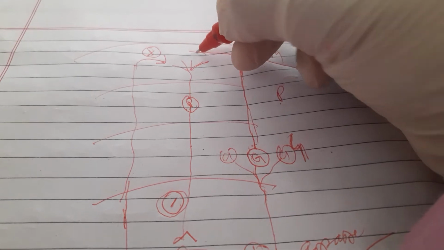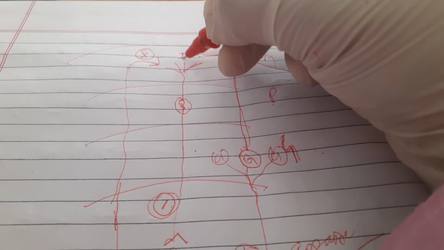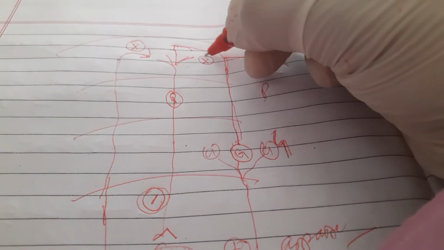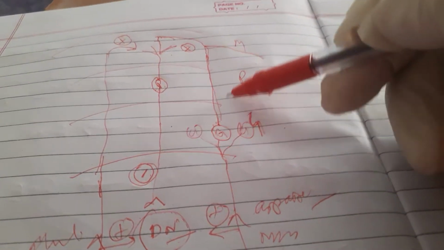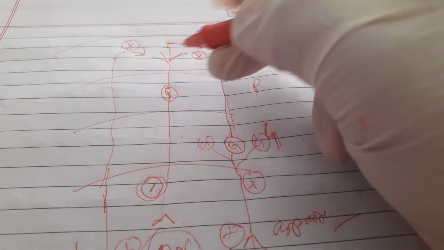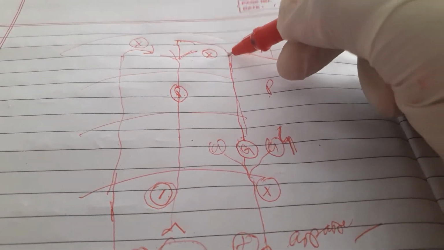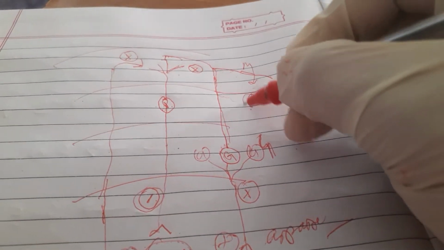Now the parallel fiber synapses with the Purkinje cell and gives a positive impulse to the Purkinje cell, which gives a negative impulse to the deep nuclei. Okay, it gives positive here, then positive to the dendrites of the Purkinje cell, but the parallel fiber can excite many Purkinje cells.